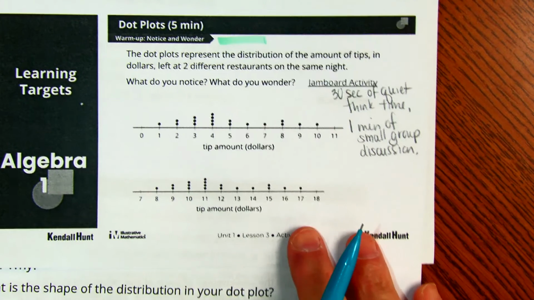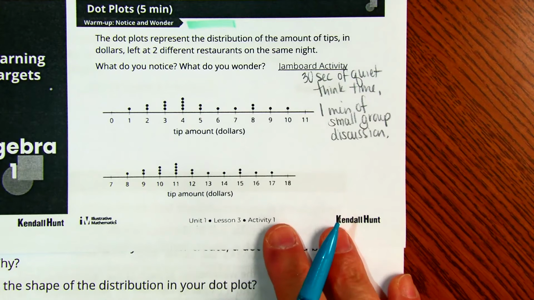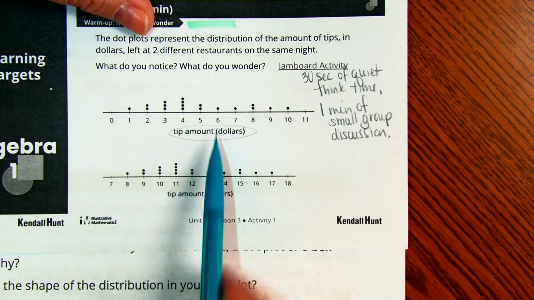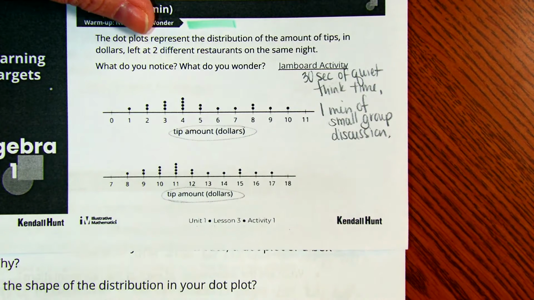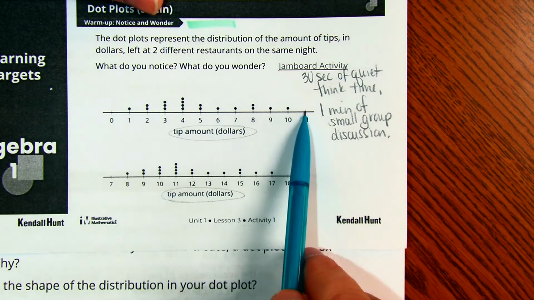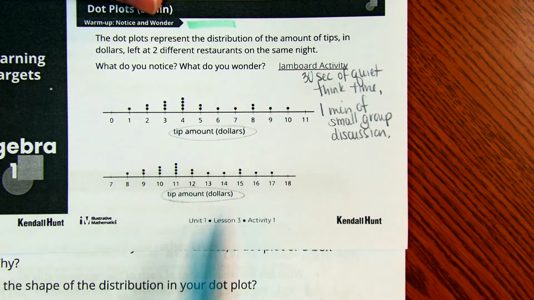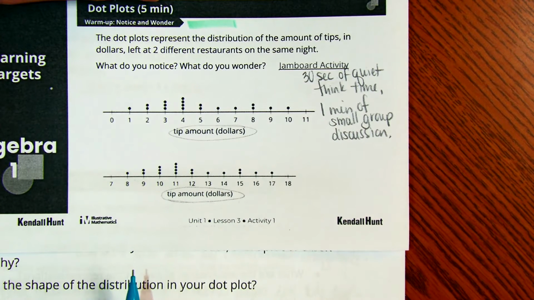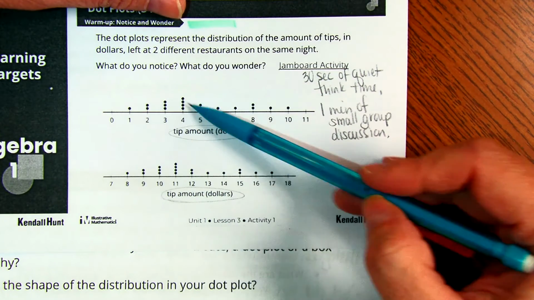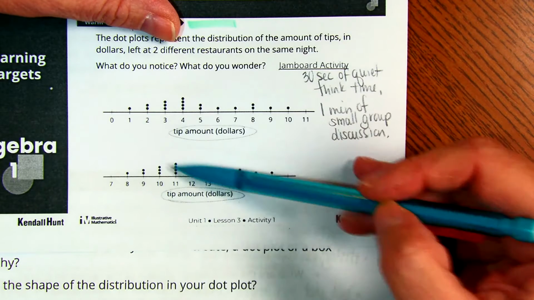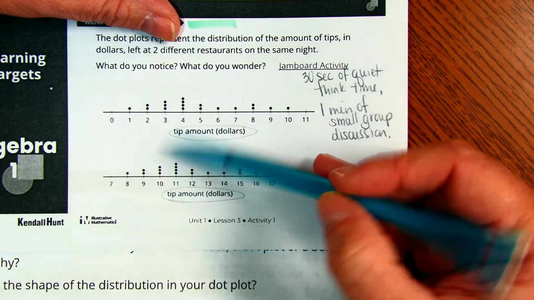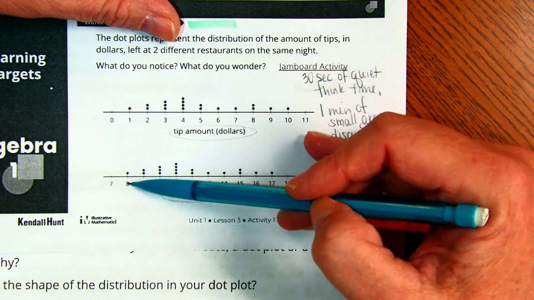So some things that you may have noticed or may have wondered: one of the things that you should be noticing is that both of these have the exact same label on the axis. This is talking about the tips from a restaurant, and this is talking about tips for a different type of restaurant, another restaurant. So what you want to notice is that if you follow the shape and the number of dots, these are exactly the same, okay? But you should have also noticed that this starts at 1 and this starts at 8.